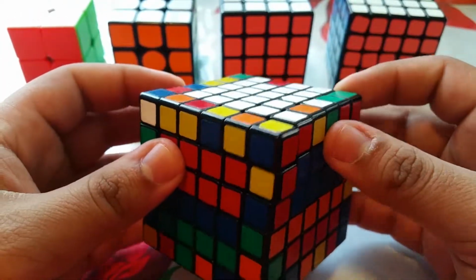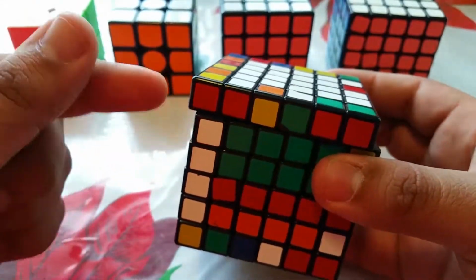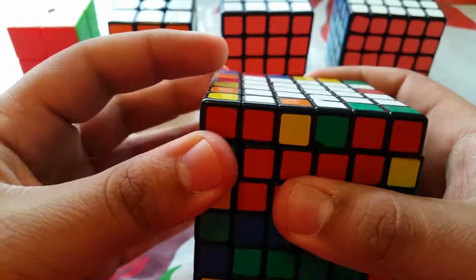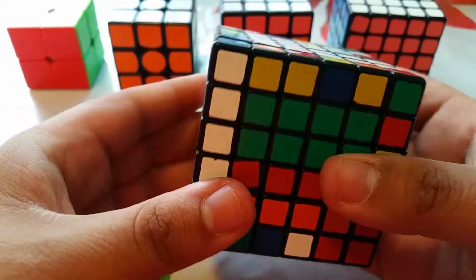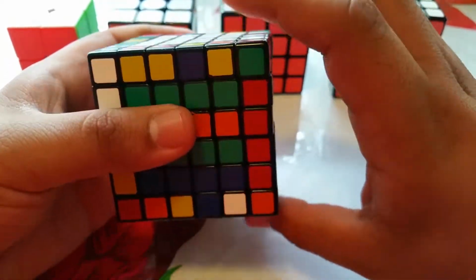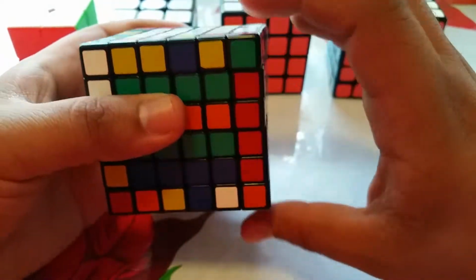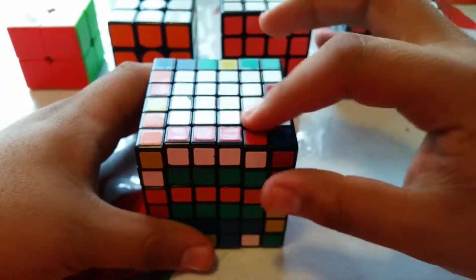Okay, so I see that this piece is right here. This piece needs to go like this on this side, so we're gonna do our L prime U L, and now I can align them. And now that I've done that, I'm gonna move it up here using the same algorithm that I did to try to put a piece in. That's gonna be an R U R prime, and that's what happens right there.